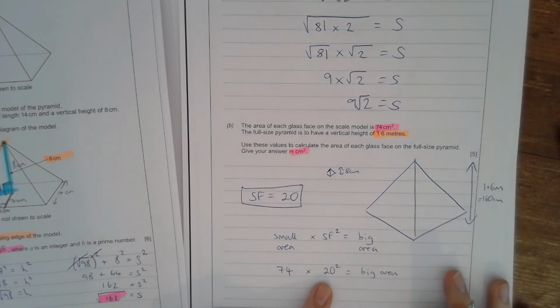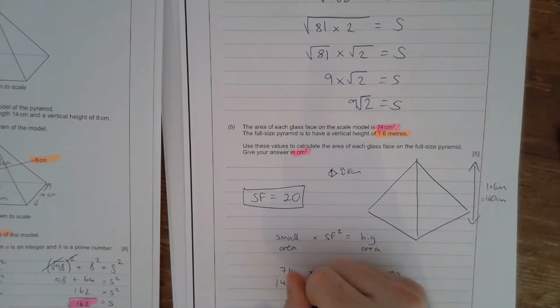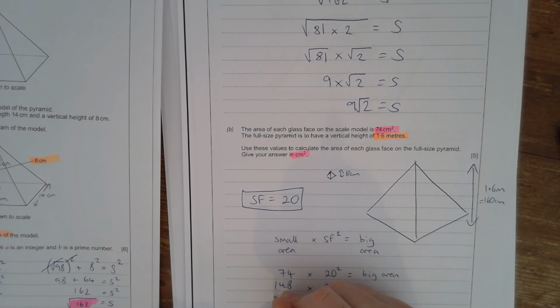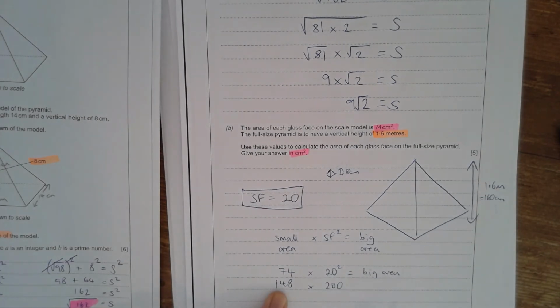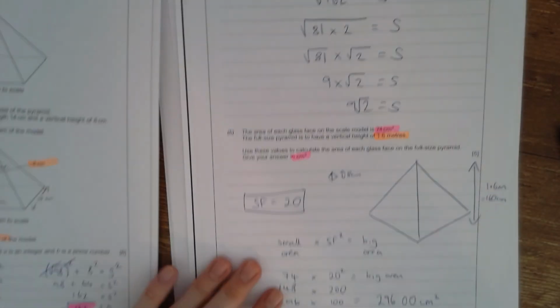20 squared is 400. I'm going to times that by 4 and then times it by 100. To times that by 4, I'm going to double it. Doubling 74 would give me 148. So it's going to be 148 times by 200 still. And then timesing that by 2 is going to give me just under 300, because 150 would give me 300. So 296 times by 100, which would equal 29,600 centimetres squared.